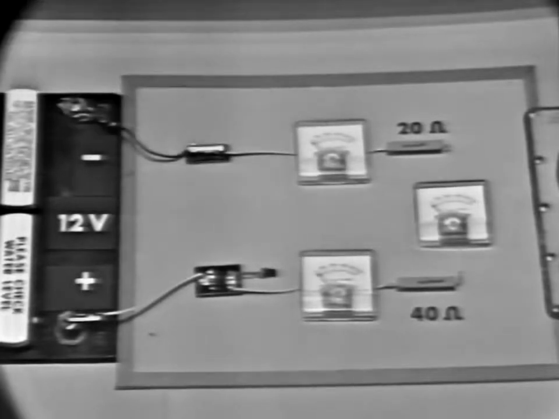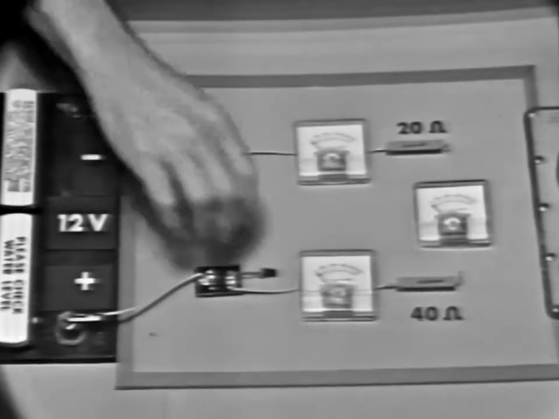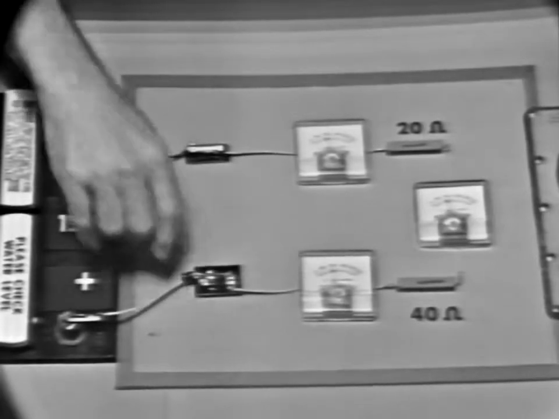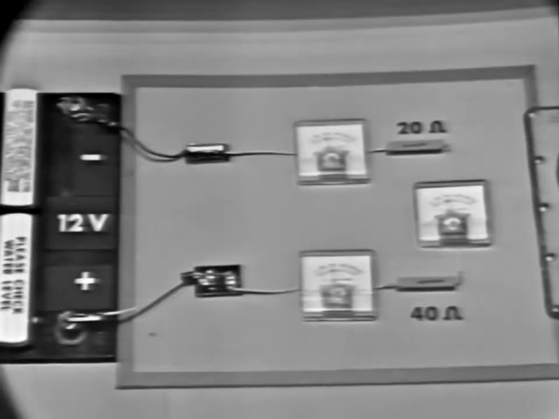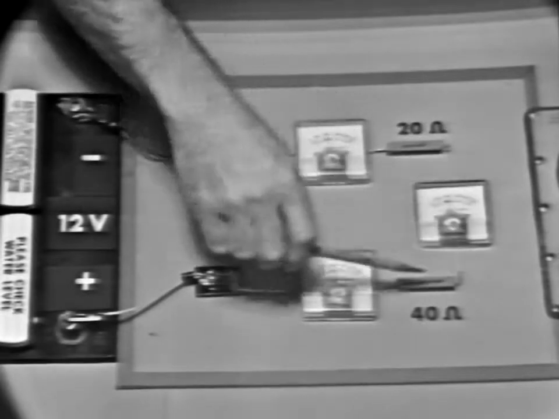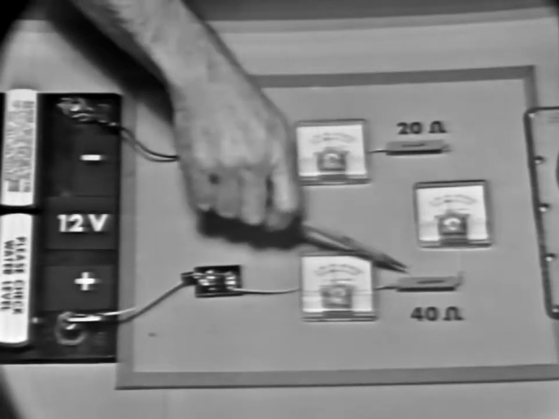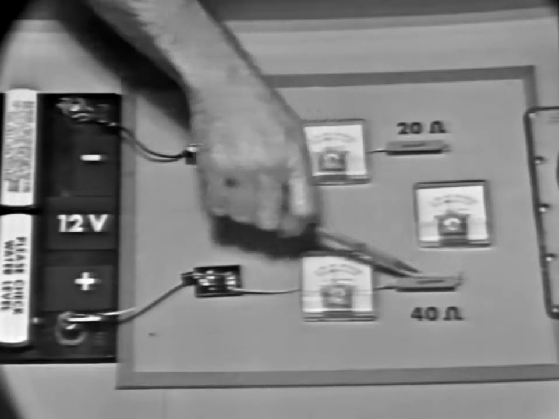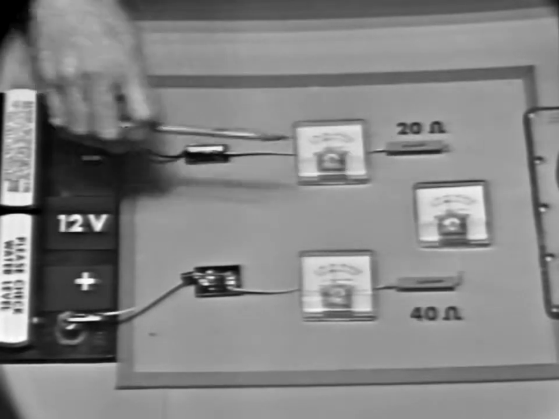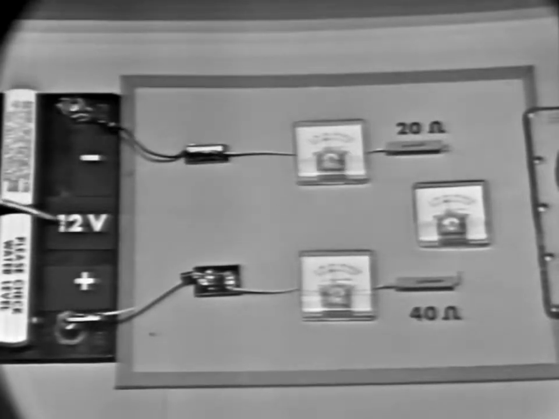Next, let's check the voltage drops in a series circuit. According to Kirchhoff's voltage law, the applied voltage will be dropped around each closed loop. In this circuit, this means that the applied voltage will be divided among these two resistors, and the sum of these voltage drops will equal the applied voltage.